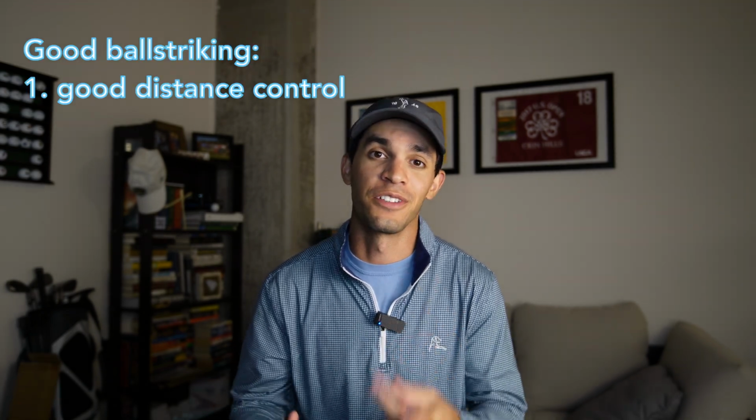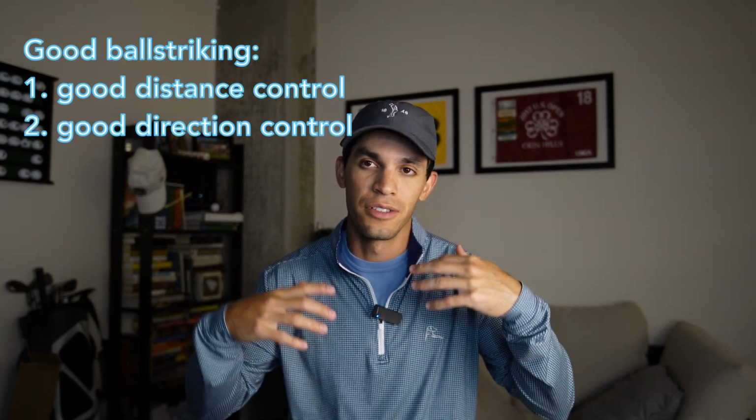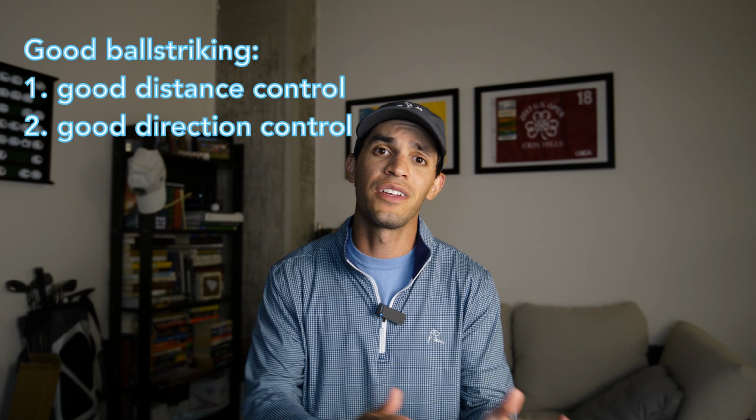So first, let's go over what makes a good ball striker. First, they are very good at controlling their distances, and second, they're very good at controlling their direction and their directional misses, so how far left and how far right they are from their target. There are really three things that affect direction and distance, and that's what we're going to be testing for in this test.